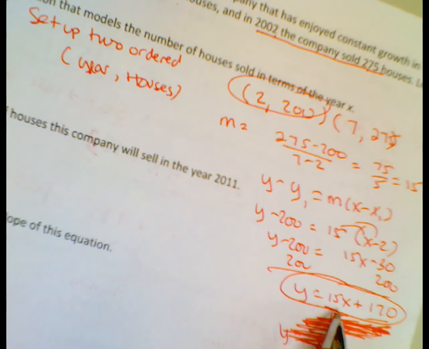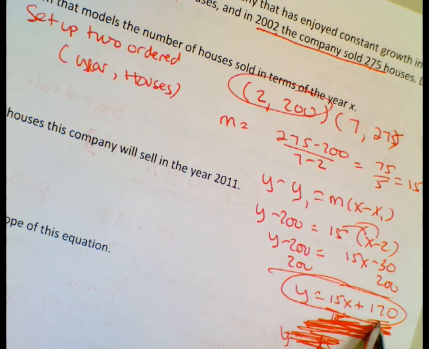Sorry guys, we're not dividing by 15. Let's go back to this. I am not dividing by 15. Sorry about that. This is your answer. It's y equals 15x plus 170.